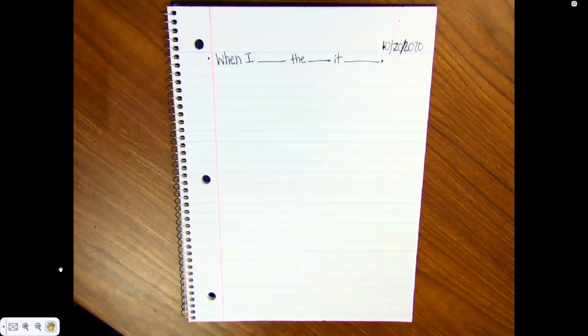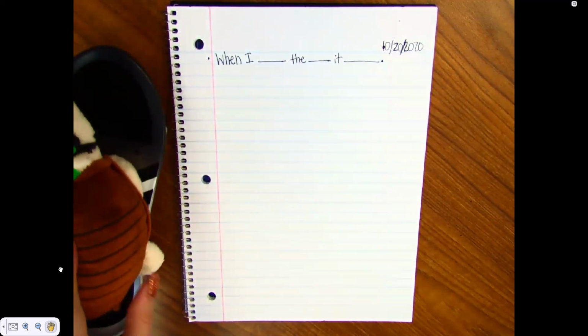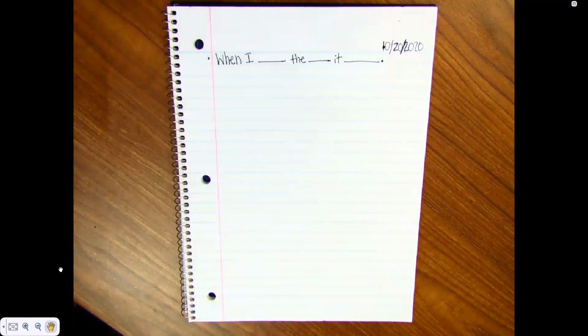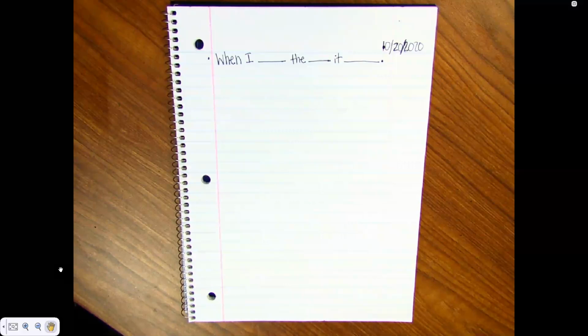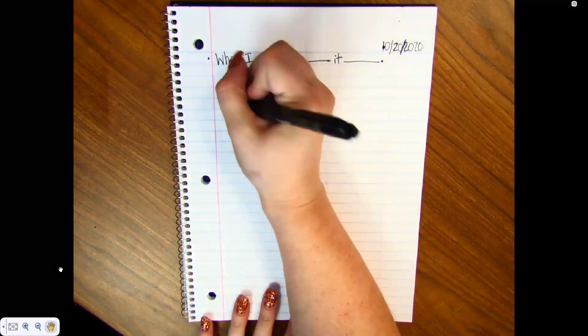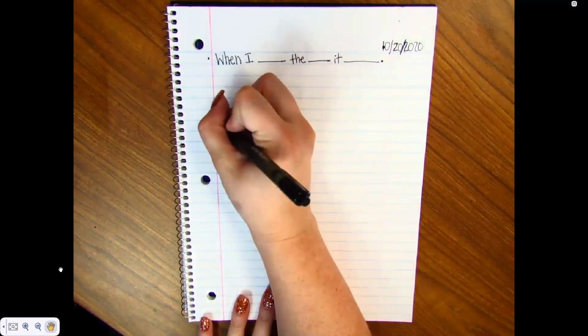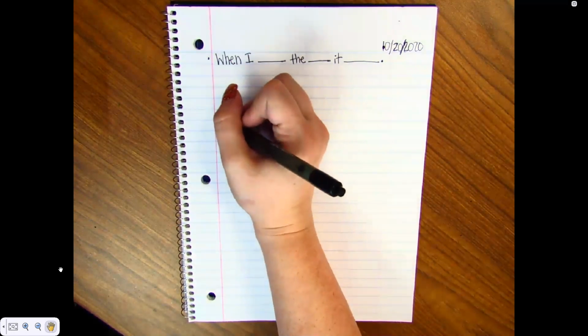So using your object, because we're also going to have to draw a little bit. So I'm using my little armadillo skater, okay? Oh, he comes off. That's cool. All right, so I'm going to use my little armadillo skater. So I'm going to do my first sentence. I'm going to do the sentence and then I'm going to do the drawing.